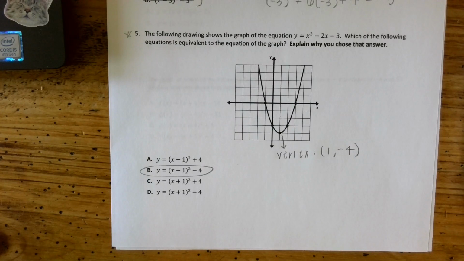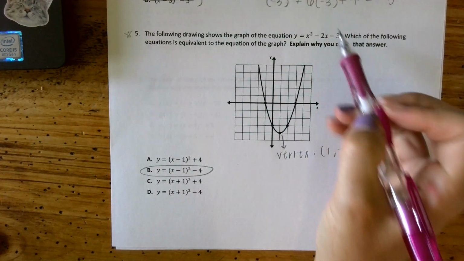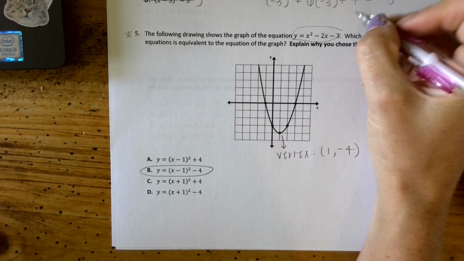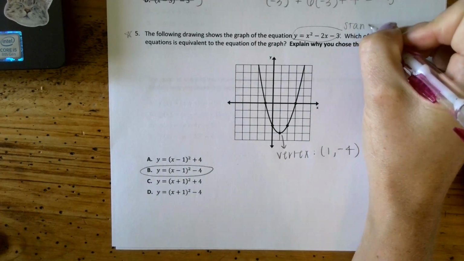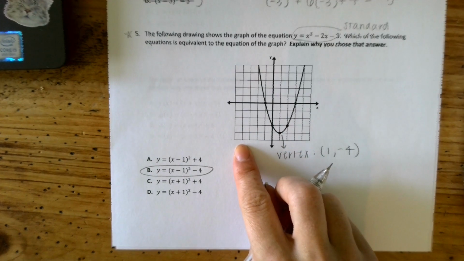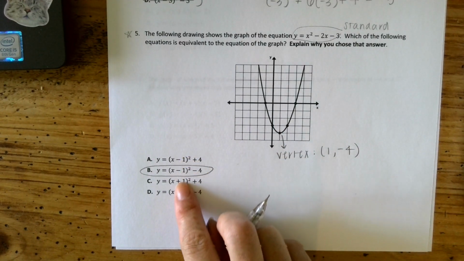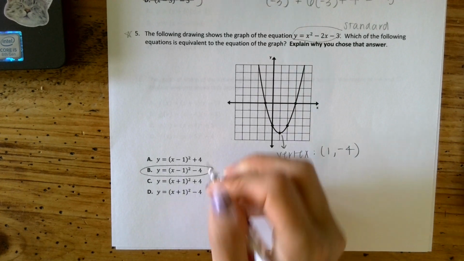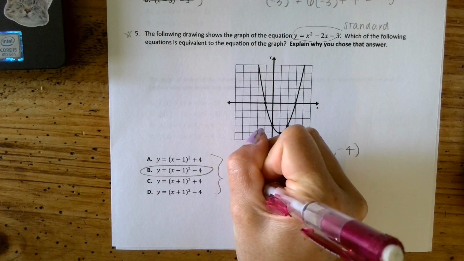Hopefully you noticed on number 5 that we could do a little bit less work on this one. Again, it does give me the equation in standard form. It also gives me the graph here. And they're asking me to find again which one of these matches it, and these are all in vertex form.